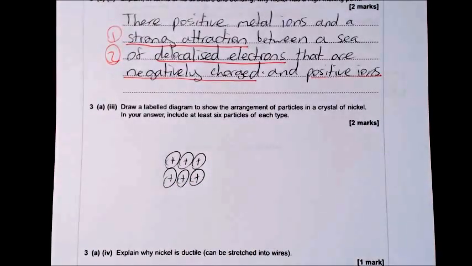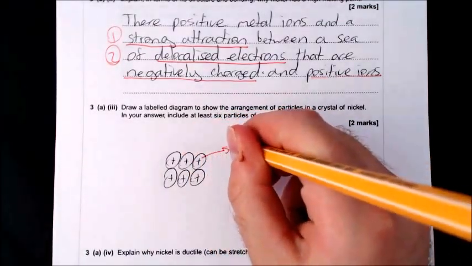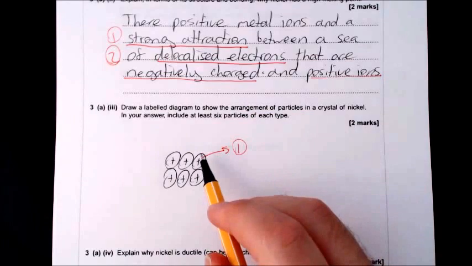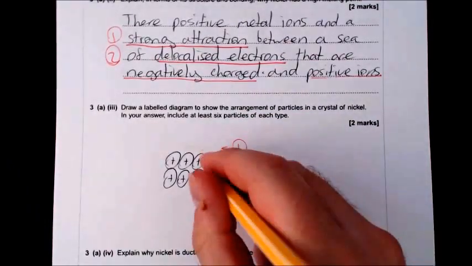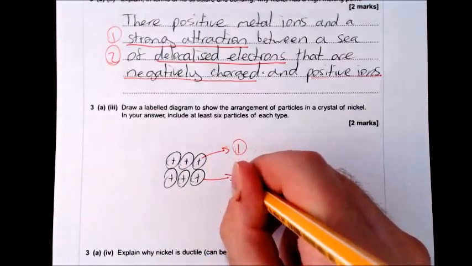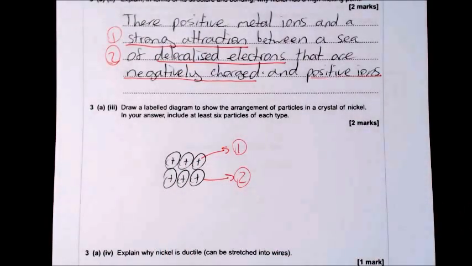Now there's 2 marks available for this, and so what we need to say is that you actually get 1 mark for putting positive charge, so that's the labelled part. You've labelled the particles with the positive charge, and actually the second mark comes in for the arrangement of the positive ions.